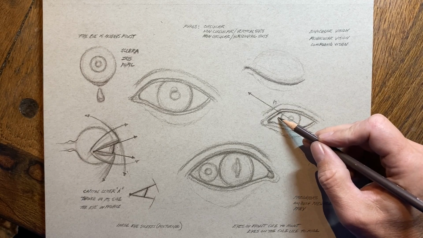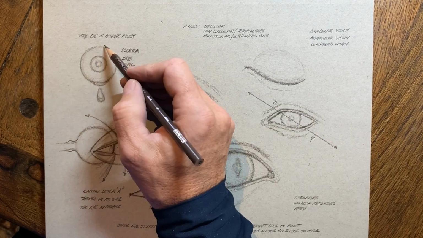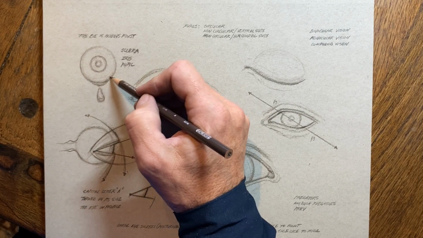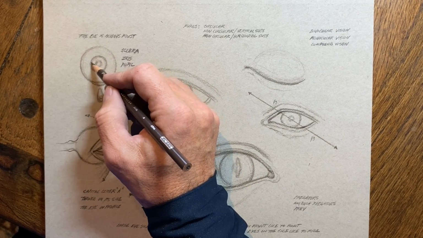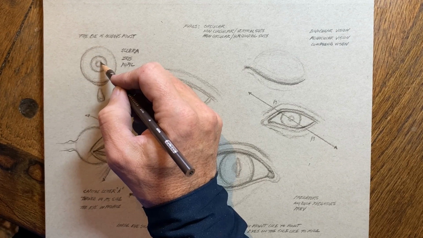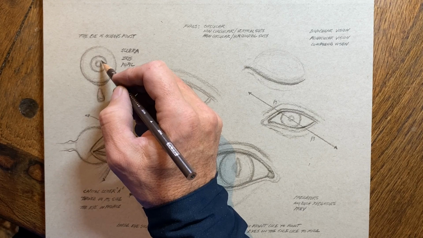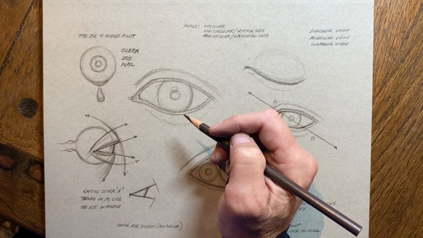So in here, this would be the area that would be the white of the eye. The eye is basically a sphere. So this is the white of the eye. Then we have the iris, which is the colored portion. And then we have the dark section that's in the center, and that is the pupil. There's a lot more complex anatomy to the eye that we won't get into today.